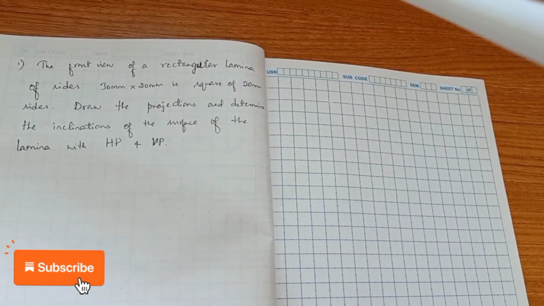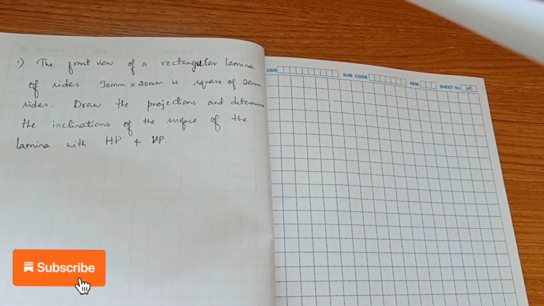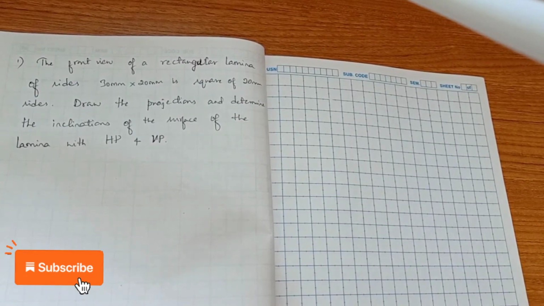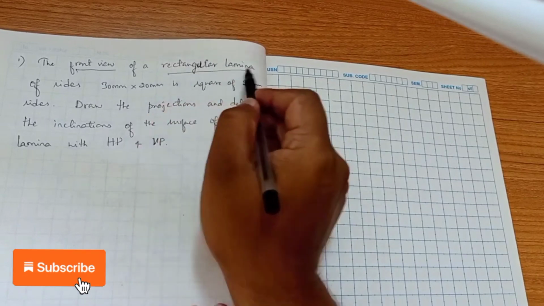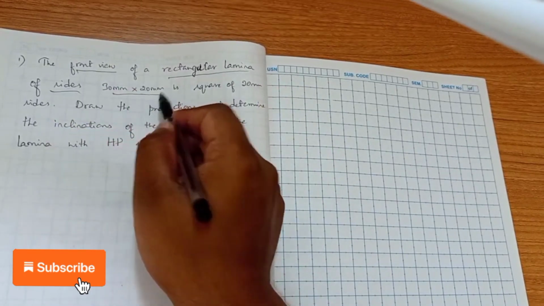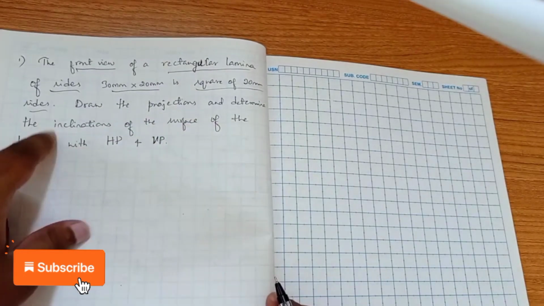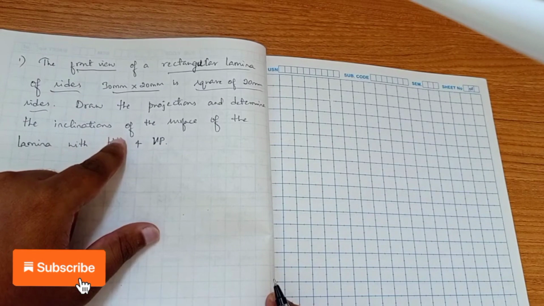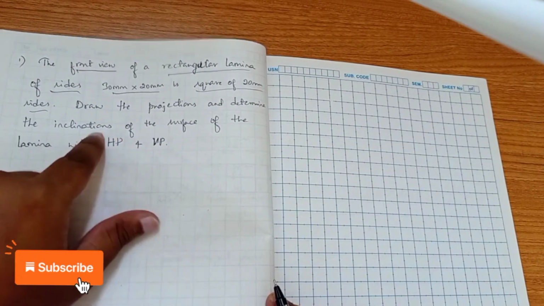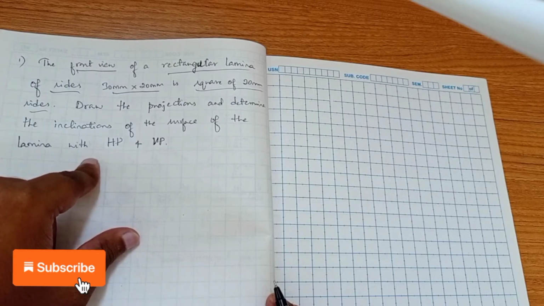Good morning. We will see another problem on the rectangular lamina. Okay, we see the question. What is given in this question is the front view of a rectangular lamina of sides 30 mm by 20 mm is a square of 20 mm side. The front view of a rectangular lamina 30 mm by 20 mm is a square of 20 mm. Draw the projections and determine the inclination of the surface of the lamina with HP and VP.